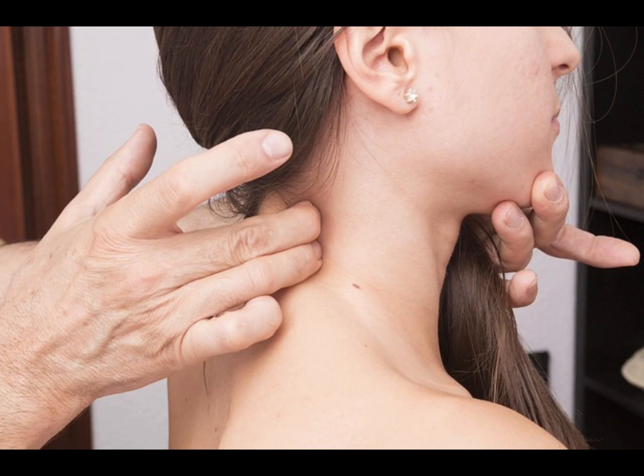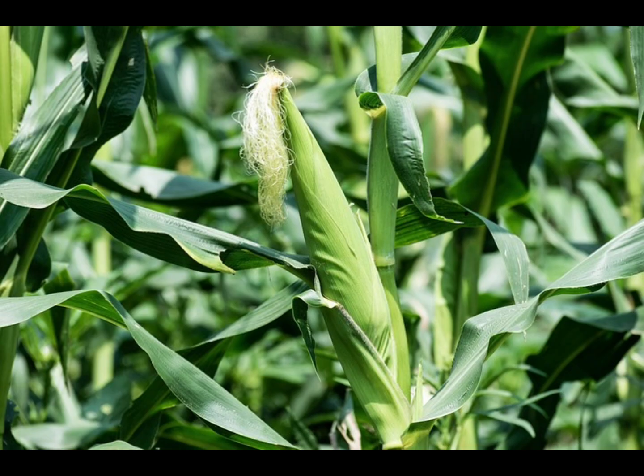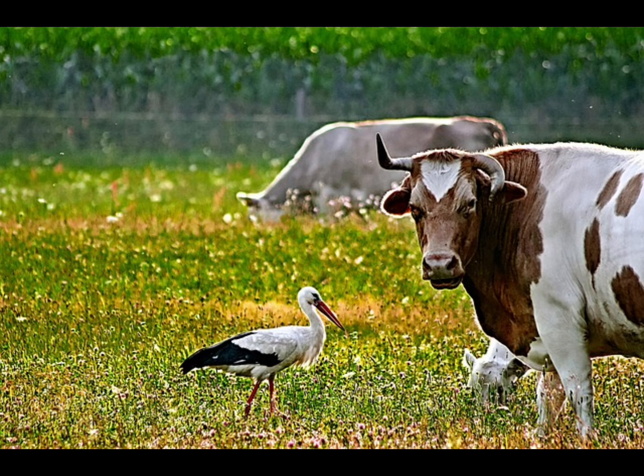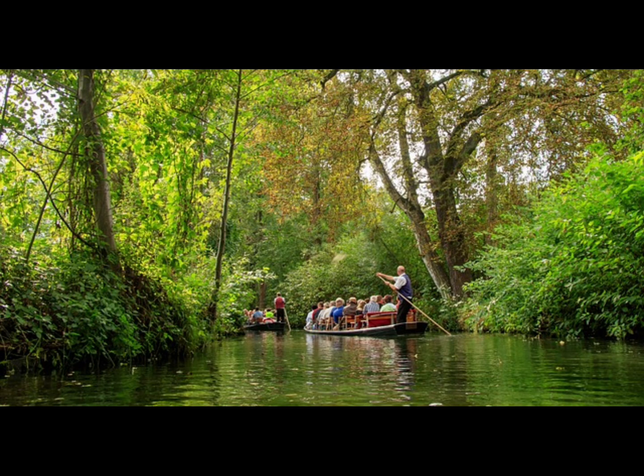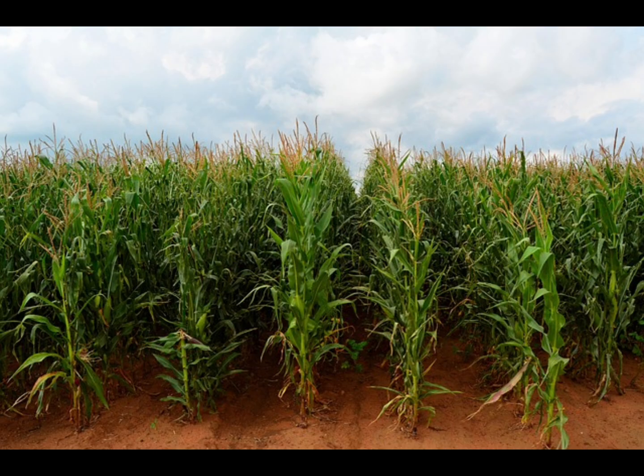Let us quickly review the levels of organization. Cell, tissue, organ, organ system, organism, population, community, ecosystem, biosphere. Notice how each level becomes larger and more complex than the previous one.